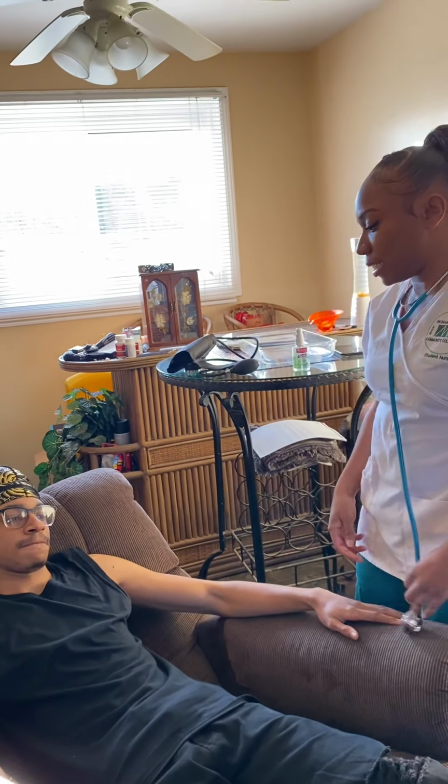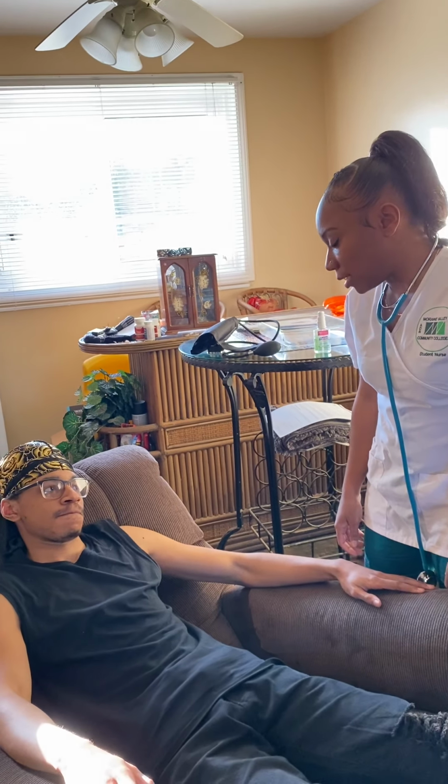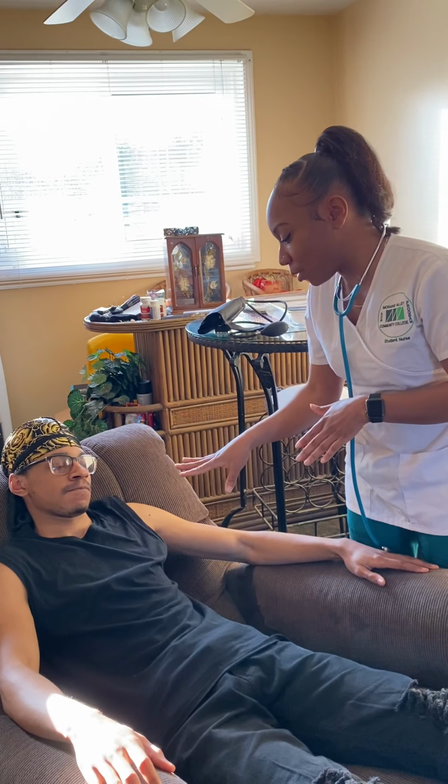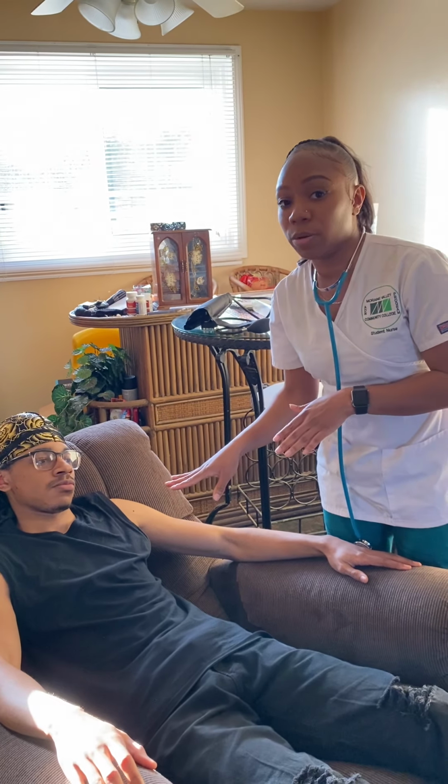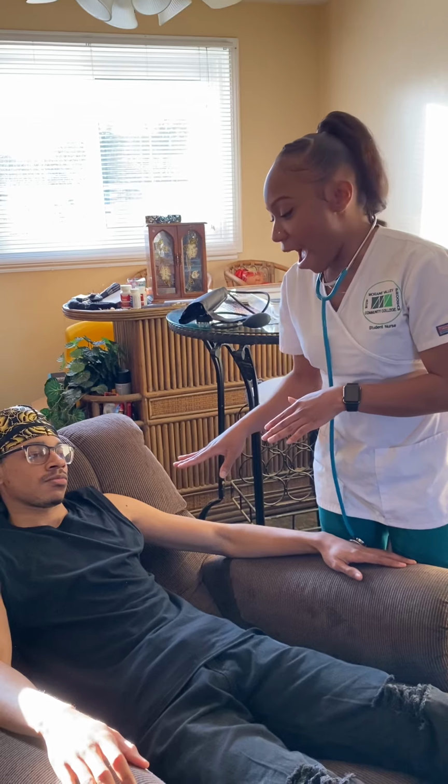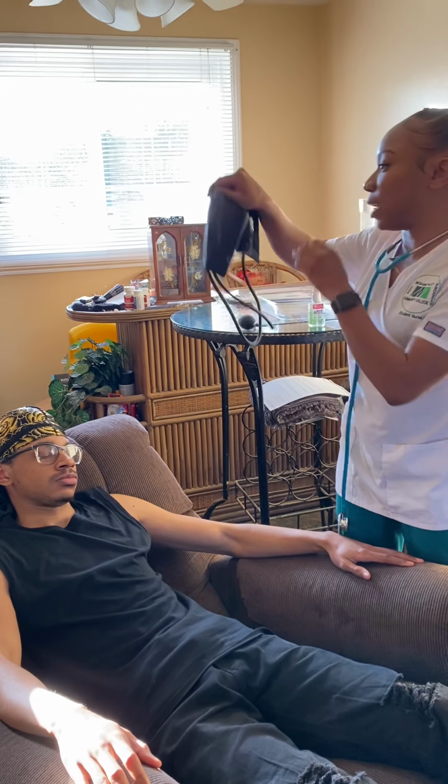After listening to his apical heart rate, I would do his respiratory rate, and his respiratory rate should be within 12 to 20. After doing his respiratory rate, I would check his blood pressure.